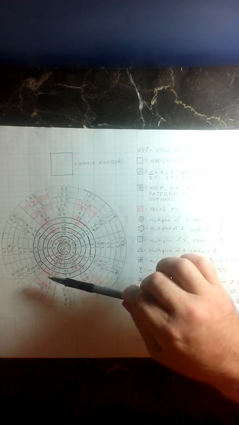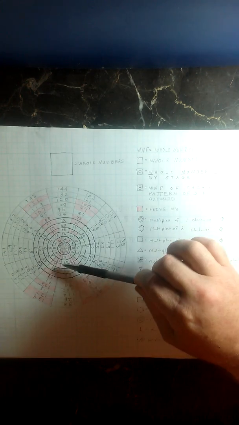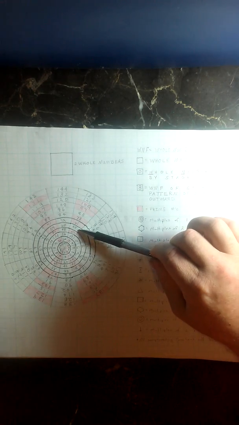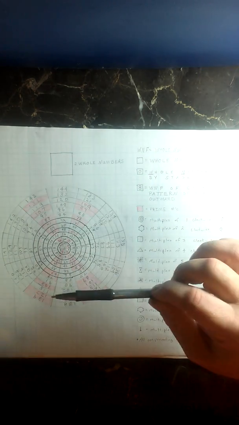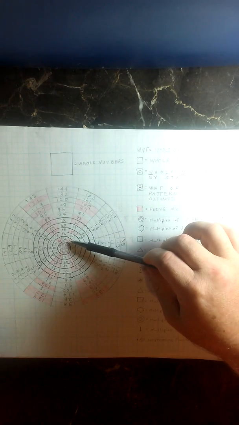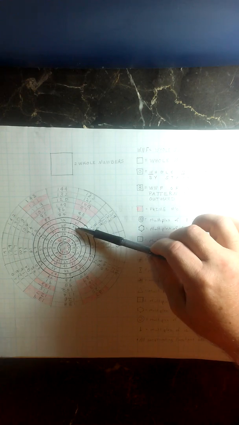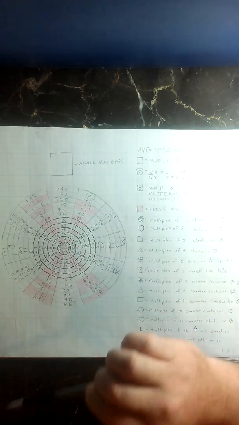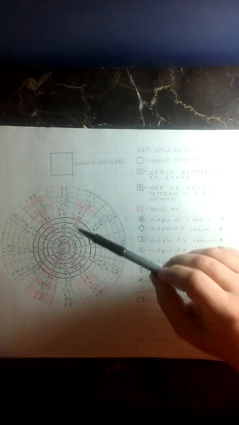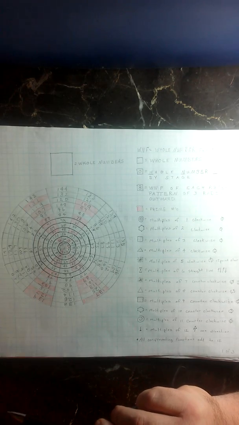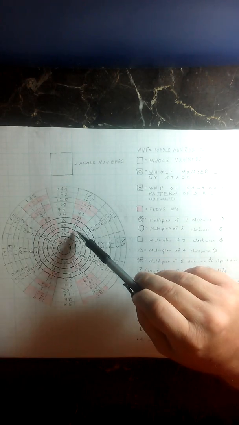So 25, when we get the square root, is 5. It's going to be the next number in the prime sequence. 49, the square root of 49 is 7. 121, 11. Okay? So anytime we get a whole number when getting the square roots of anything in column 1, that gives us the next number in a prime sequence. And the sequence can't continue beyond this point without that number.